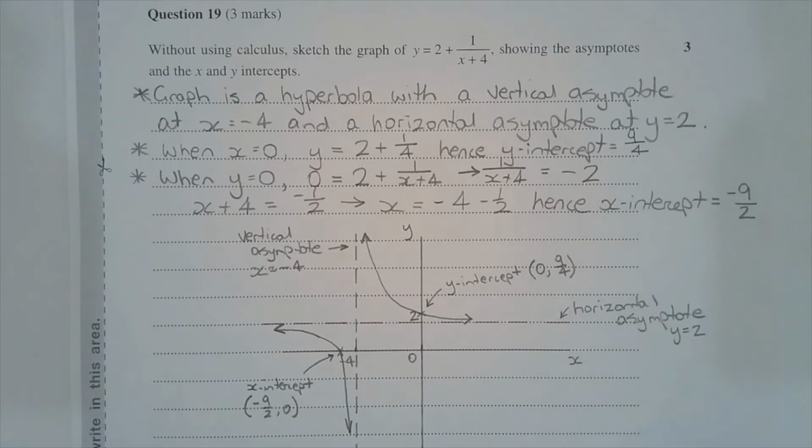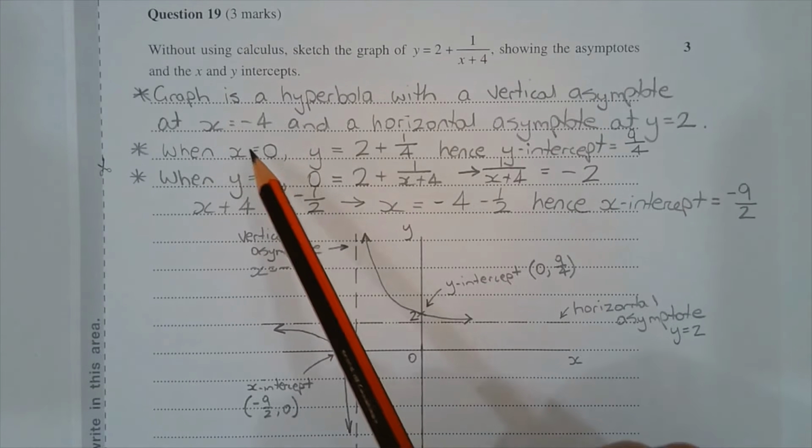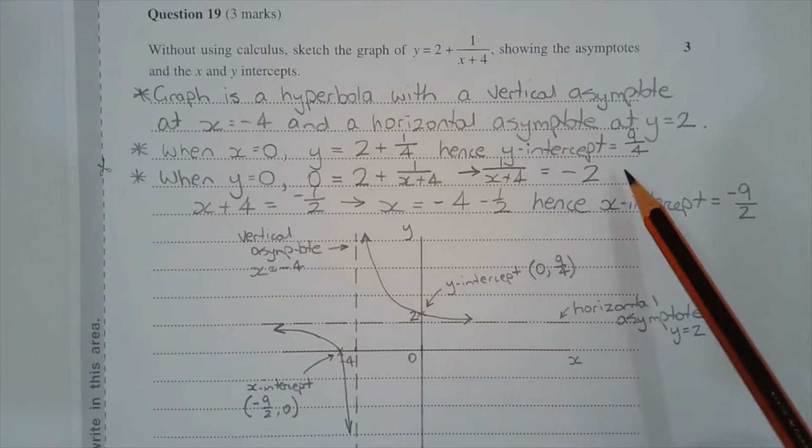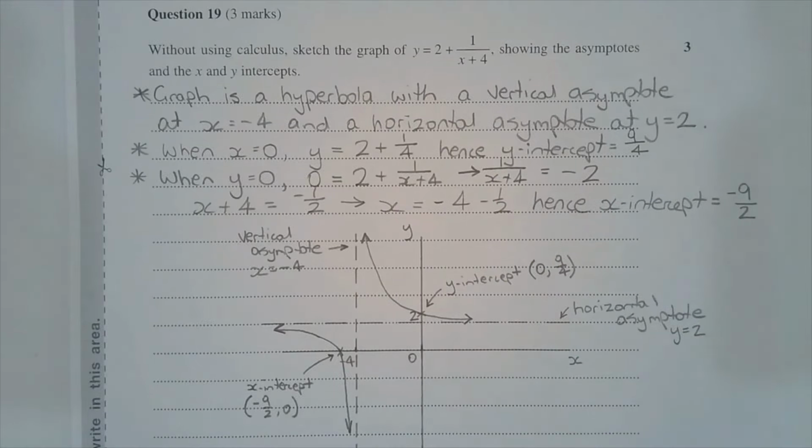Now to find the y-intercept, we let x equals 0. Substituting x equals 0 into the equation, we get y equals 2 plus 1 over 4. Hence the y-intercept is equal to 9 over 4. I've left that as an improper fraction.